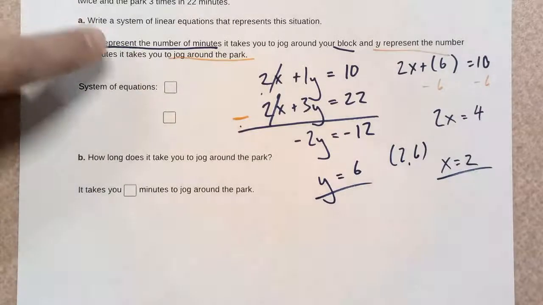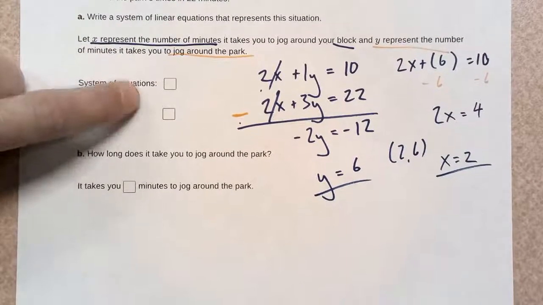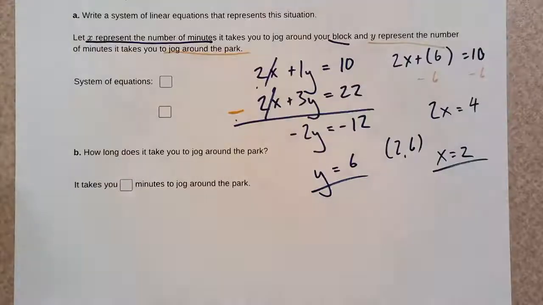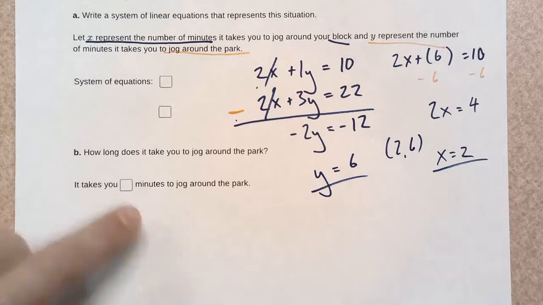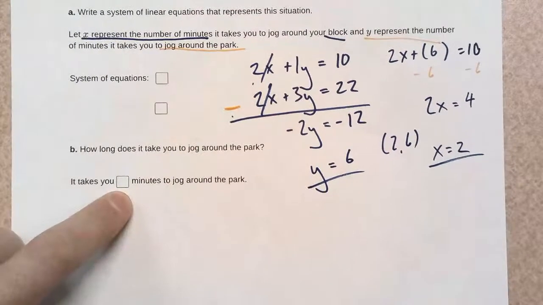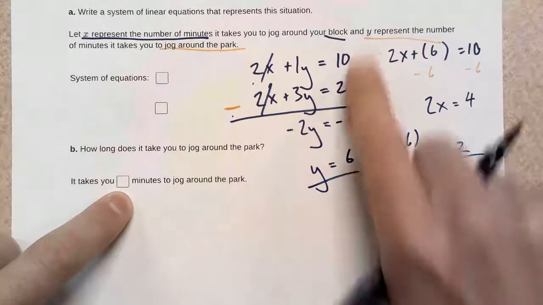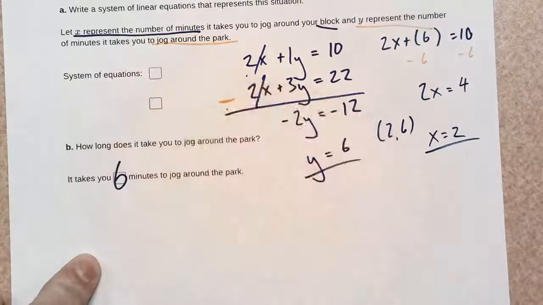So the first answer, my system of equations, I have them right there. How long does it take to jog around the park? Oh, okay, so we only needed the park. I don't see any question about the block. But around the park, that's my y value. That's 6 minutes.